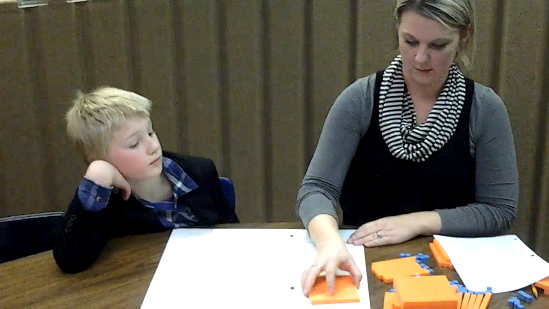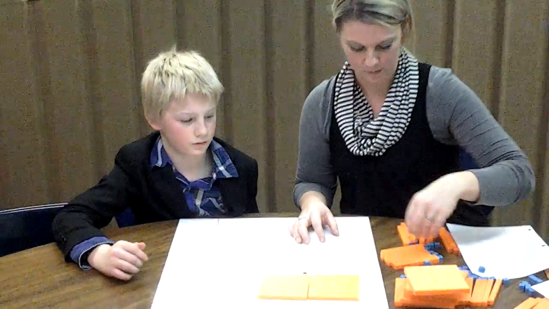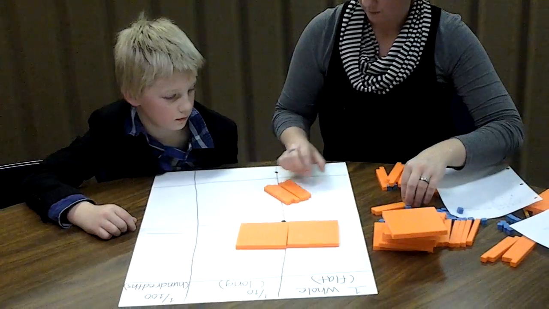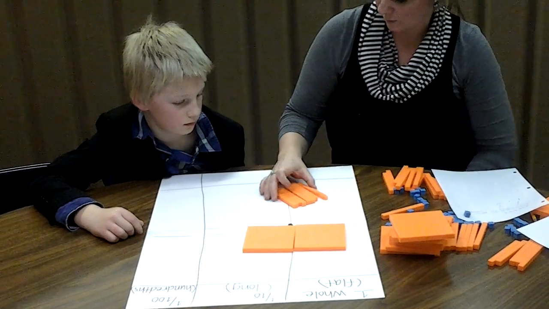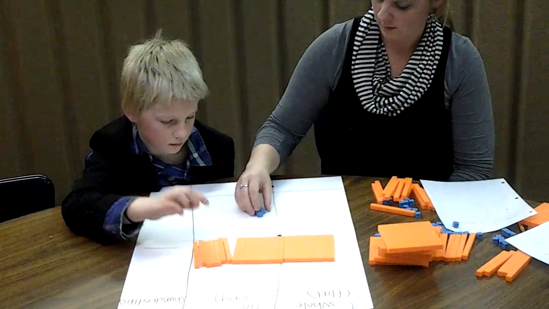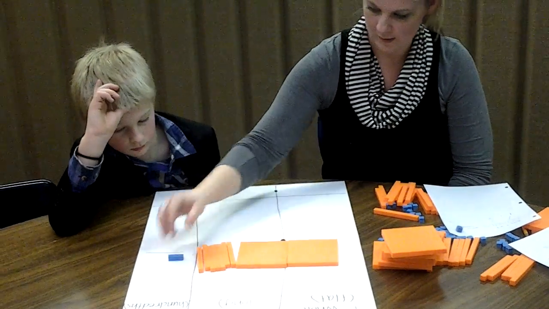The last expression I'm going to show you is for division, and we're going to do 2 and 76 hundredths. So we have 2 wholes, how many longs would we need? We need 7 and 6 hundredths.